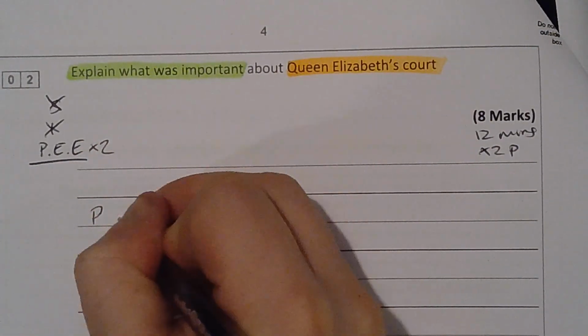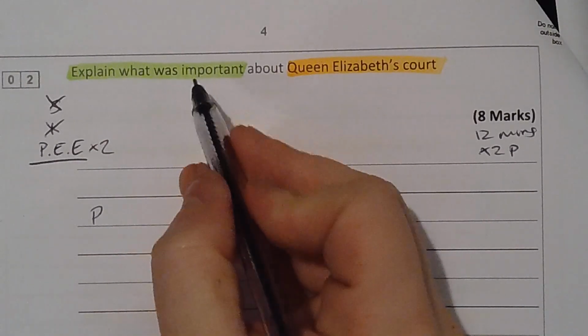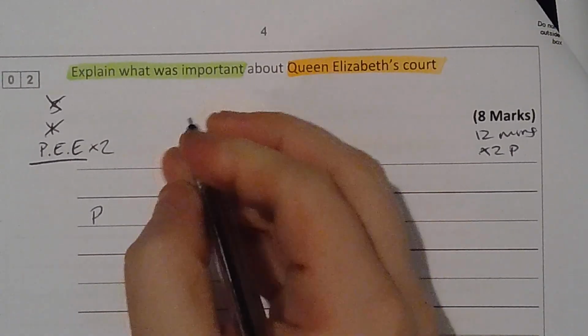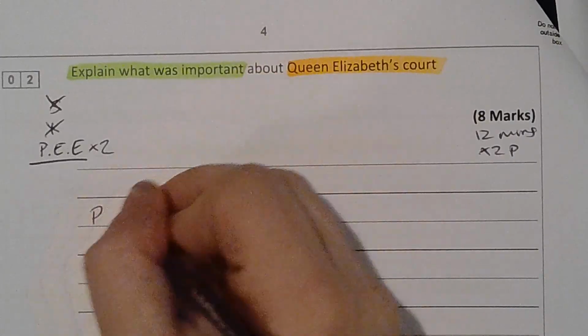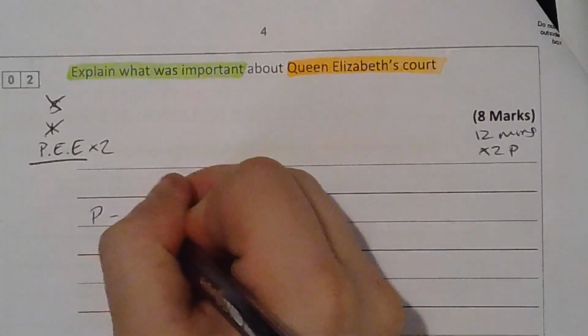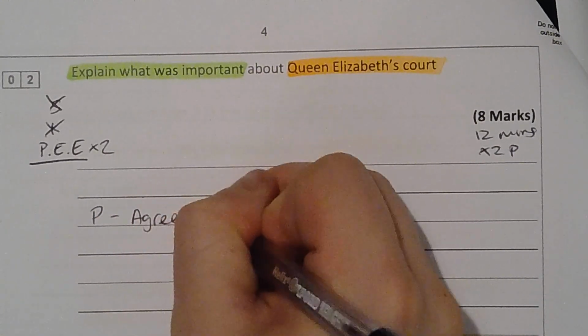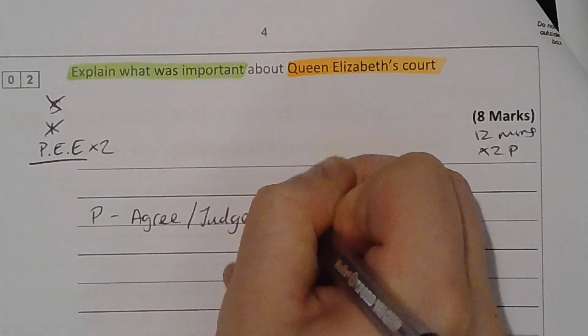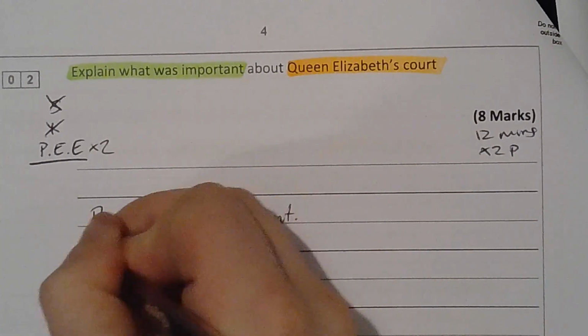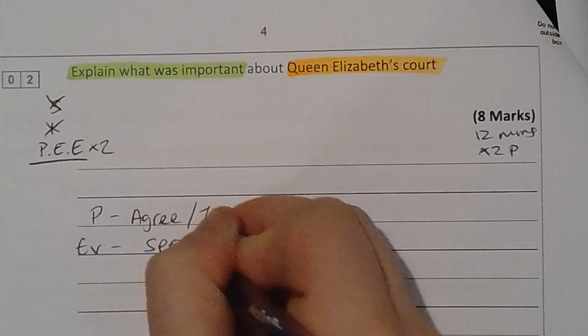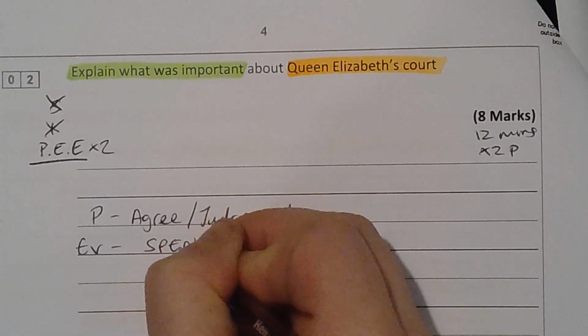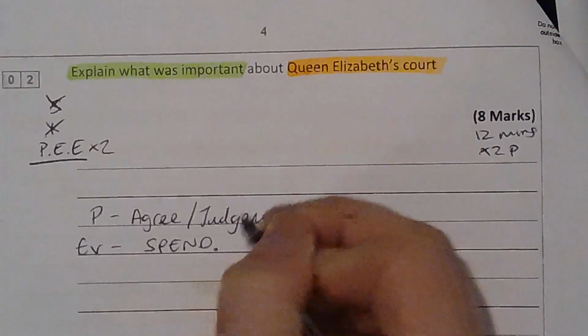So in my point, I would make a judgment. How important was Elizabeth's court? So I would agree with the question. So I agree, and I make a judgment. My evidence needs to be spend. Statistics, places, events, names, dates. As detailed as you can make it.